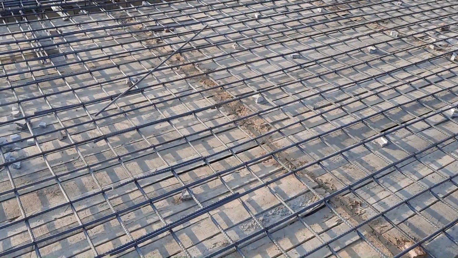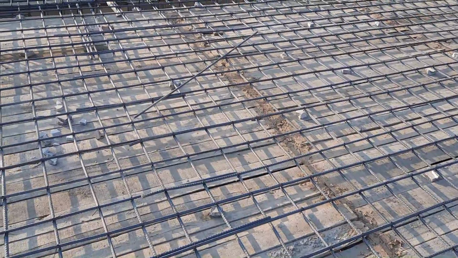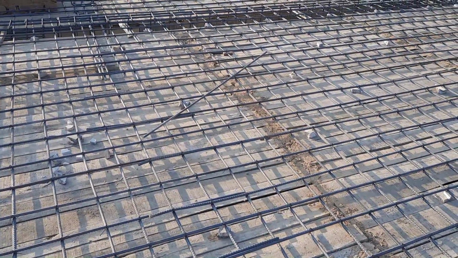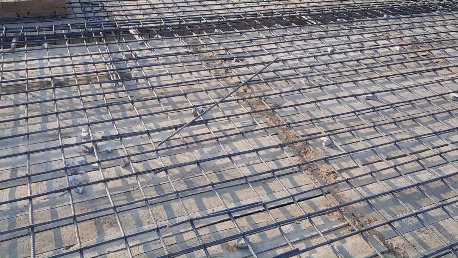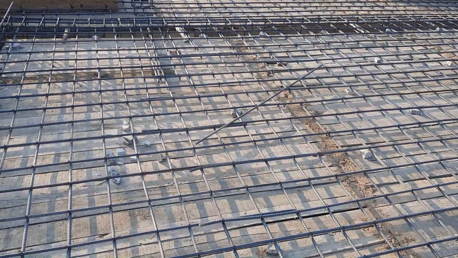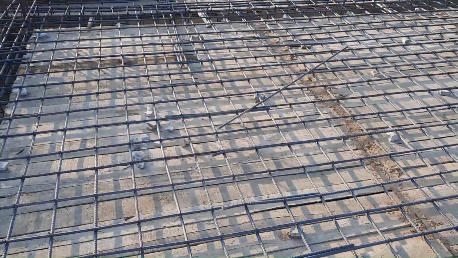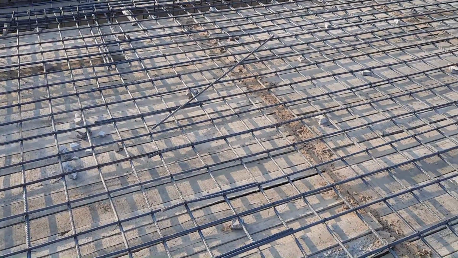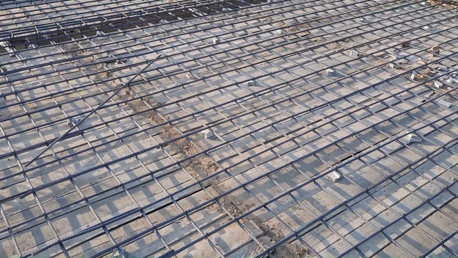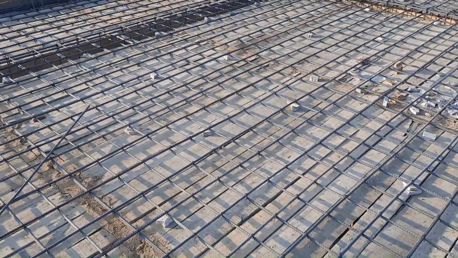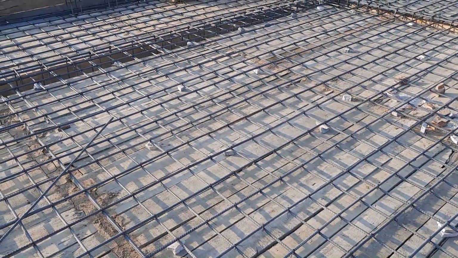Now guys, you can see in the slab they provided lapping length at the middle of this slab. So this is one of the big mistakes, because lapping length is not allowed in the construction of slab, especially at the middle. We have the proper way to provide lapping length and proper position for lapping.